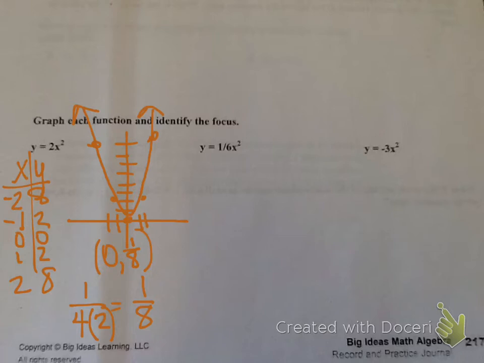So our focus would be very near the vertex. Go ahead and try 16x squared and negative 3x squared. You're going to graph them and then find the focus.